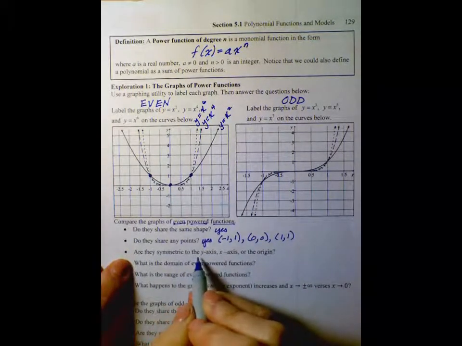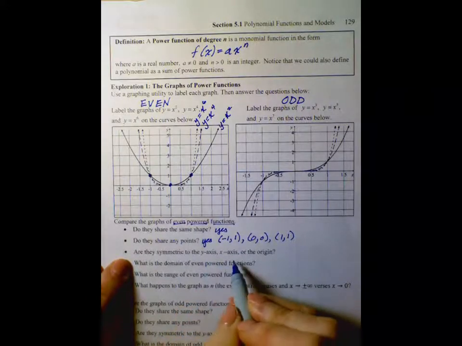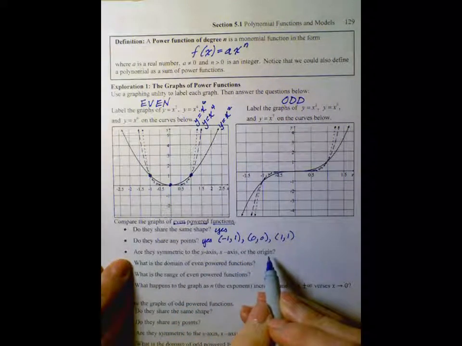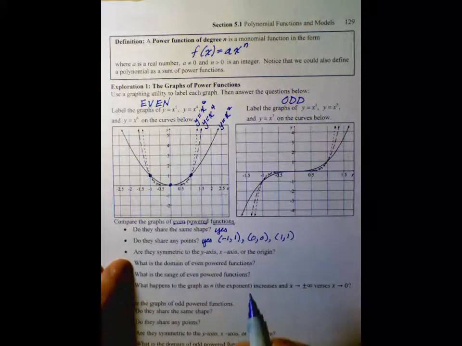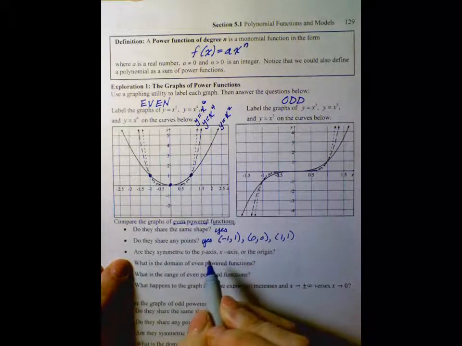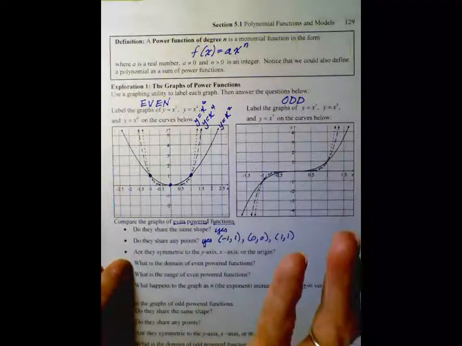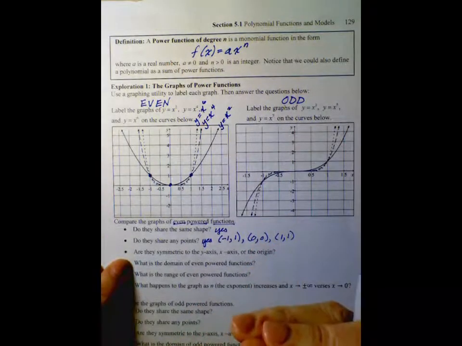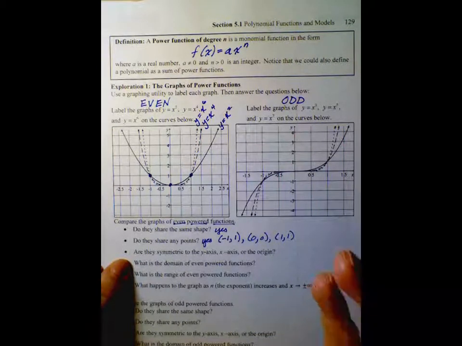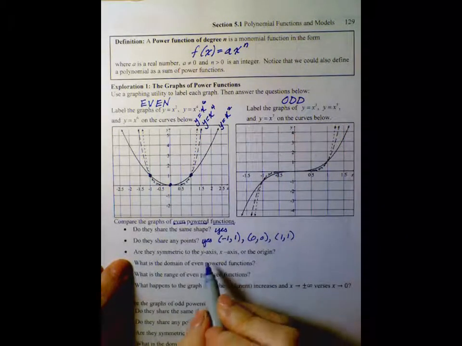Are they symmetric to the y-axis, the x-axis, or the origin? Well, let's think about what that means. By asking us that, they're just saying, is there like a folding line? If you folded it across the y-axis, would it fold completely, perfectly in half, or across the x-axis or the origin? So what do you think that is? Is it symmetric to any of those three?